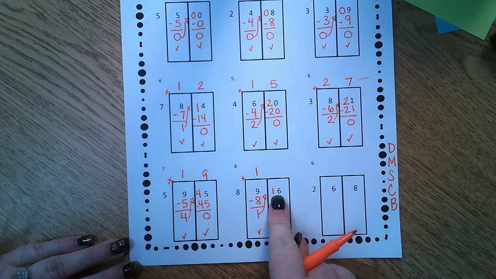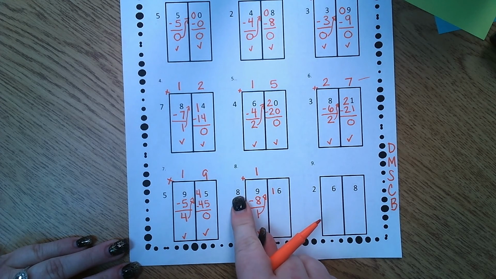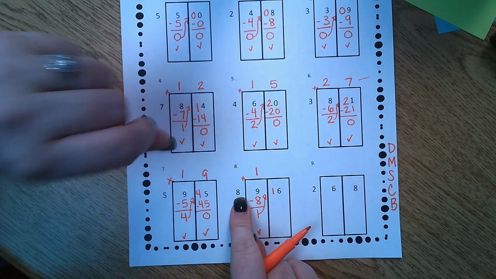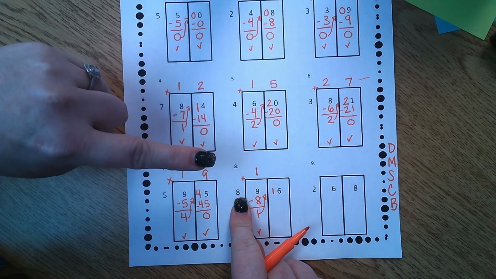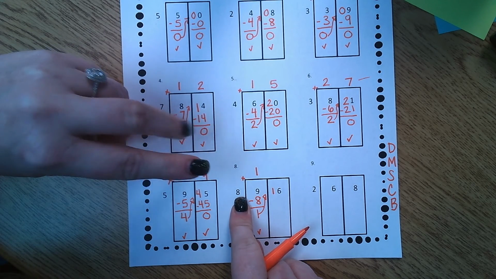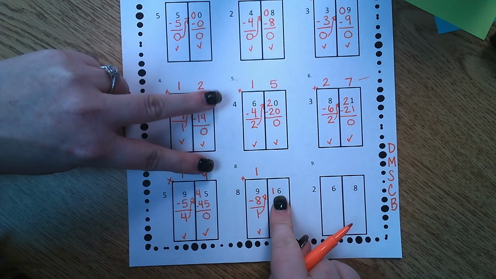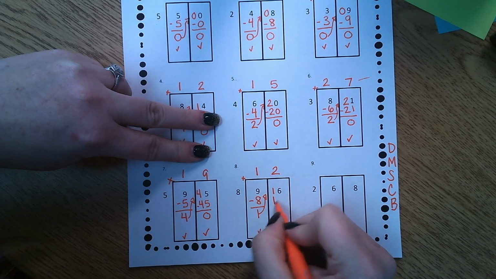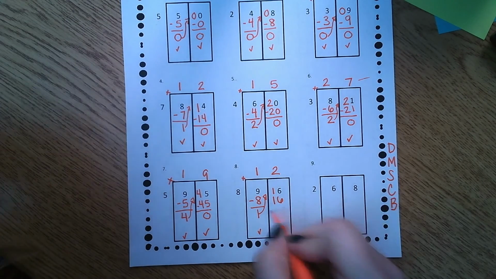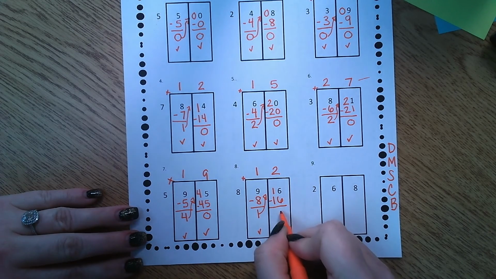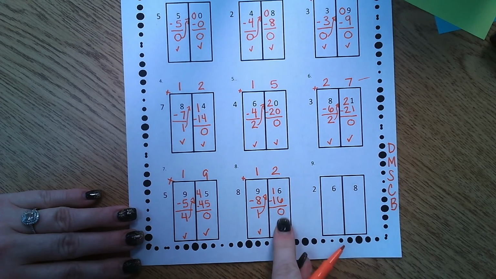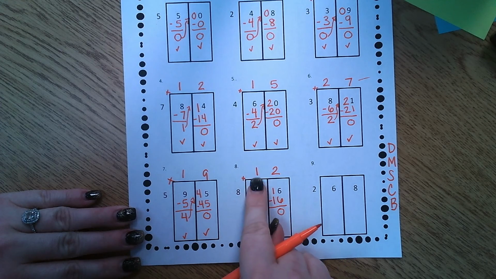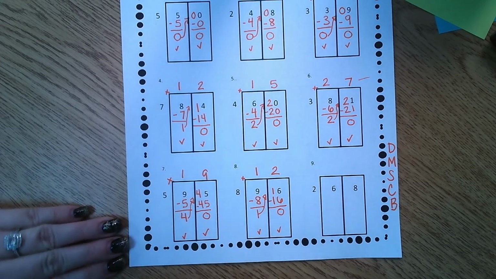We have 16. 16 divided by 8. 8's a bigger number. You can use your multiplication chart or you can do your 8s. 8 times 1 is 8. 8 times 2 is 16. And that's 16. So our 2 goes on top. And 2 times 8 is 16. So now I subtract. 16 subtract 16 is 0. Check my remainder. Is 0 smaller than 8? Yes, it is. And there's nothing to bring up. Your answer should be 12. Pause your video.